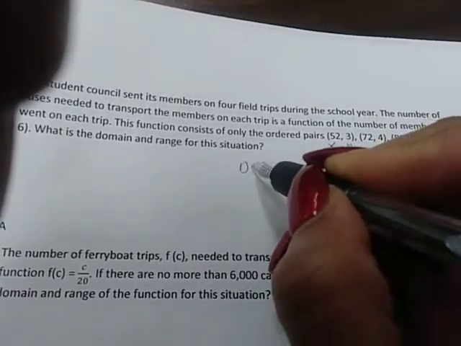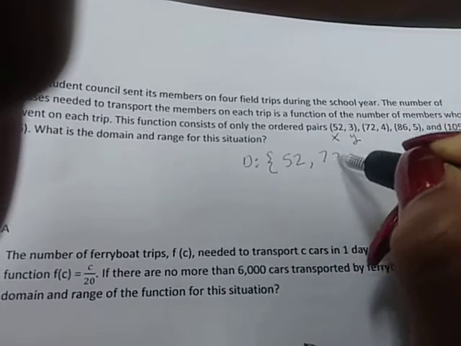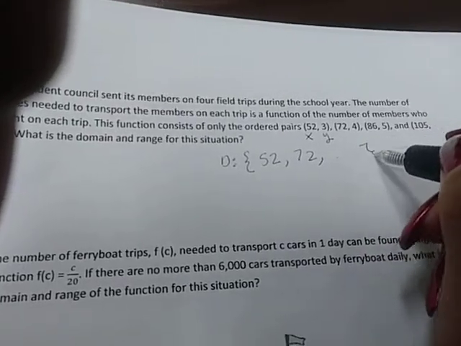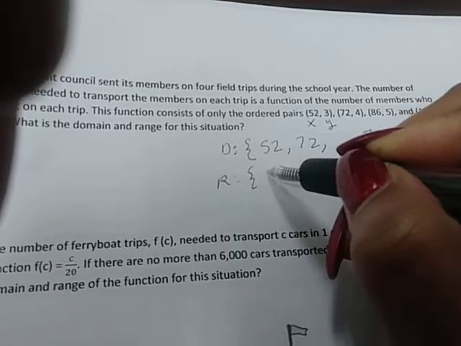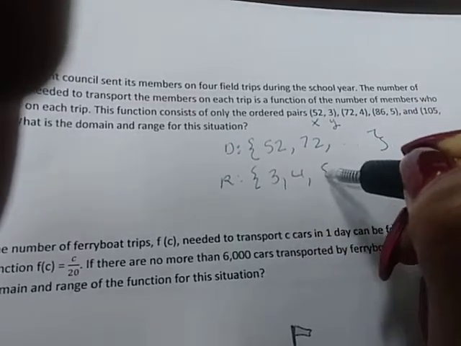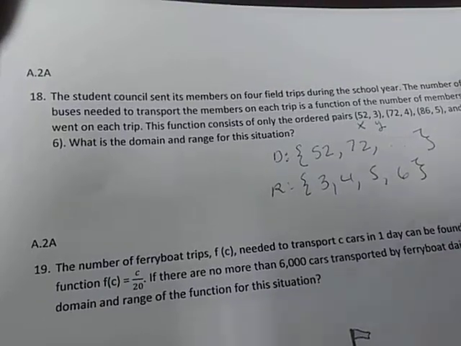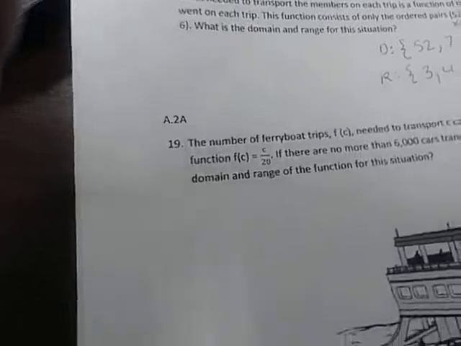So, this one is very simple. 52, 72, 86, 105, and then the range would be 3, 4, 5, and 6. Just that simple. Number 19.